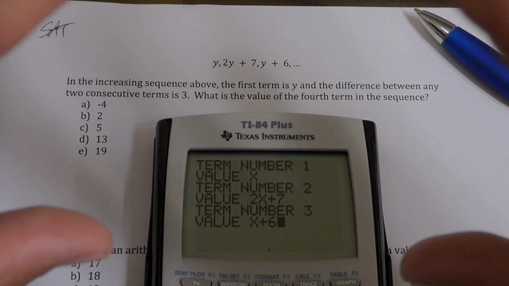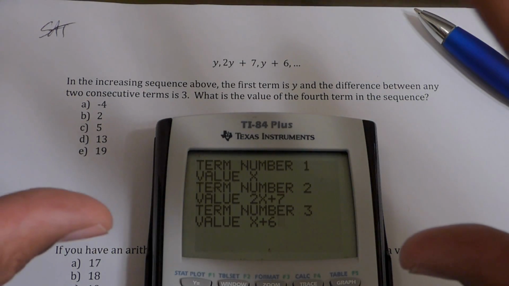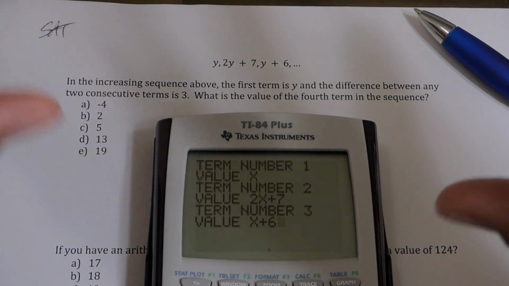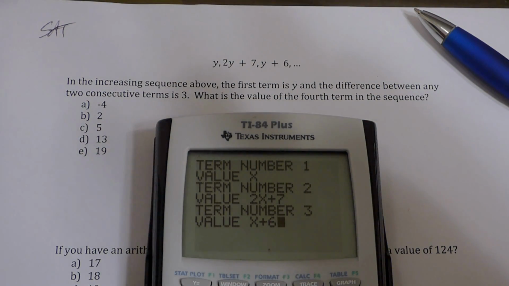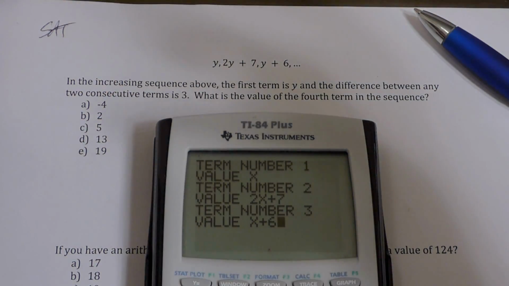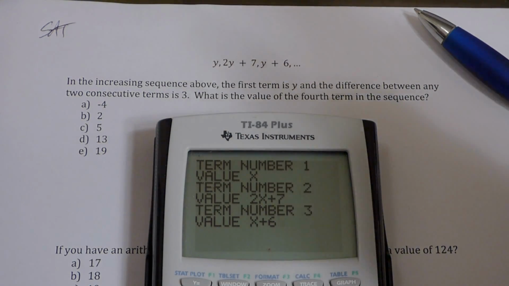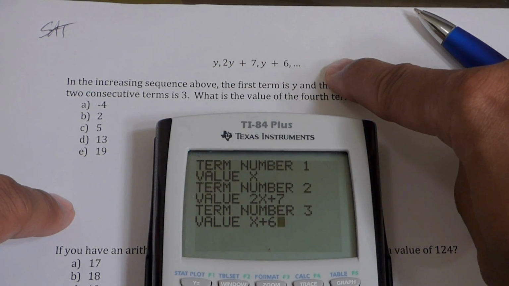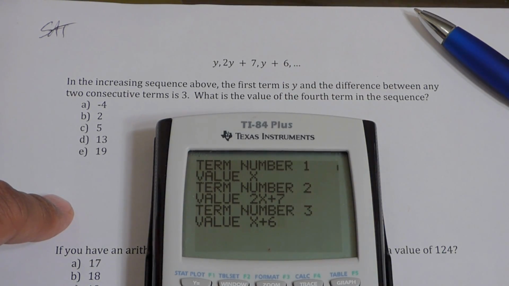If you're just dealing with an arithmetic sequence or a geometric sequence and you know what the numbers are, you have to have 2 terms and you have to know the 2 corresponding values, right? If the sequence has variables in it, as this one does, you have to have 3 terms, all right? And this particular problem, they gave us 3 terms. So now we press enter.